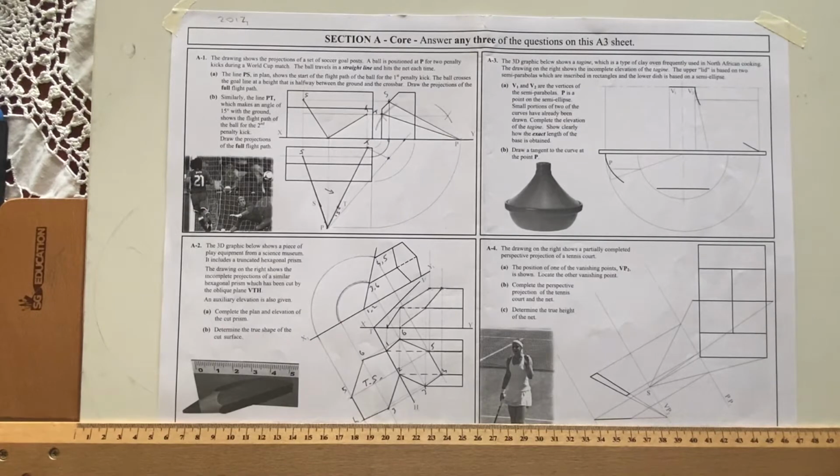A3 then. The 3D graphic below shows a tagine, which is the type of clay oven frequently used in North African cooking. The drawing on the right shows the incomplete elevation of the tagine. The upper lid is based on 2 semi-parabolas, which are inscribed in rectangles, and the lower dish is based on a semi-ellipse. Part A. V1 and V2 are the vertices of the semi-parabolas. P is a point on the semi-ellipse. Small portions of 2 of the curves have already been drawn. Complete the elevation of the tagine. Show clearly how the exact length of the base is obtained.